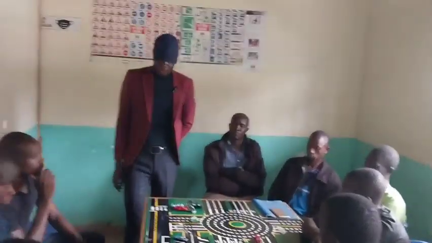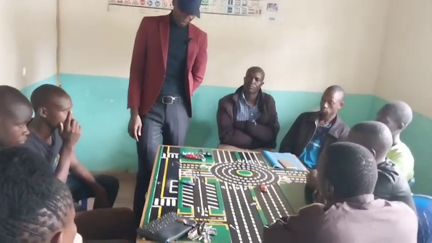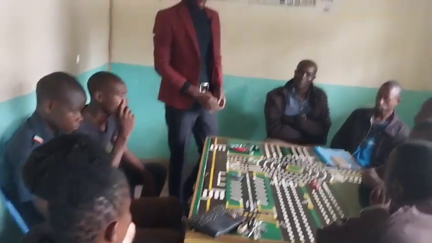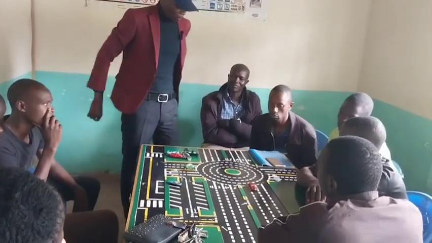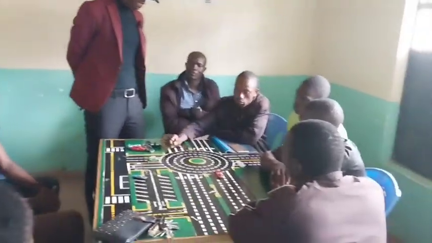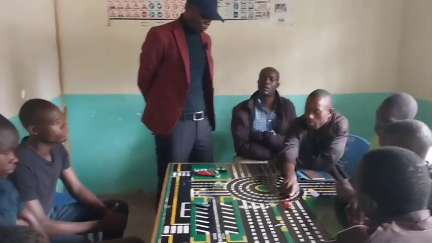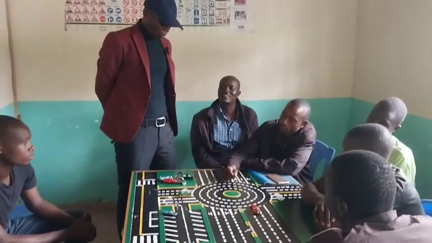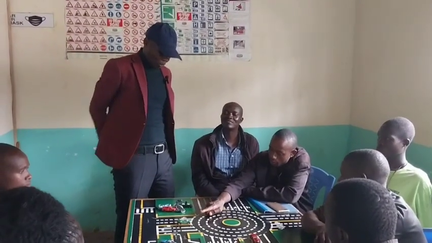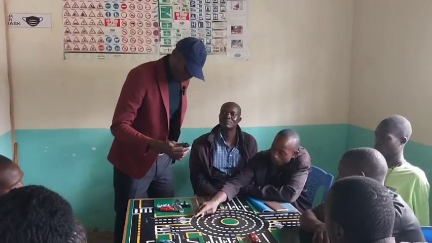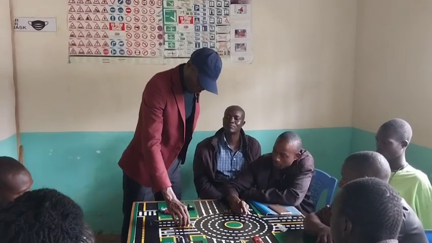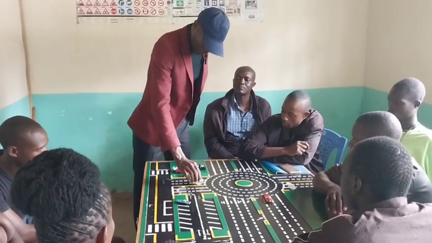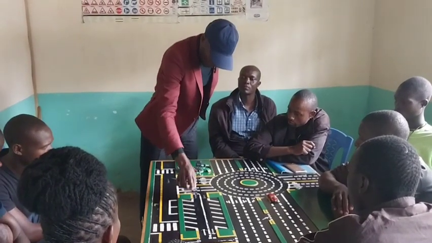Use the shortest and most correct route without using parking. Hii gari tunataka ikuje mbele ya hii. Who can do that? Ikuje mbele ya hii. He's facing opposite direction. Oh, but it's so big. Well, let's change. Let's change this one. Hiyo pia ni kubwa. Can we use this one?